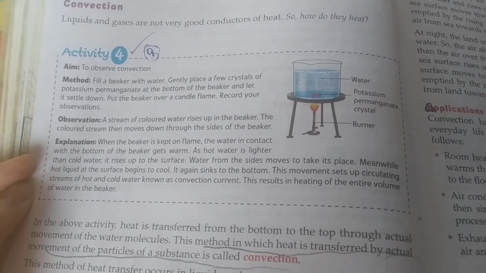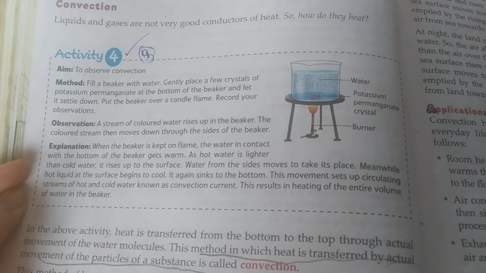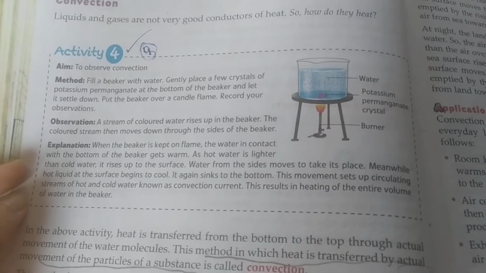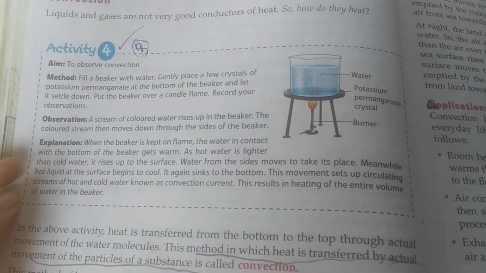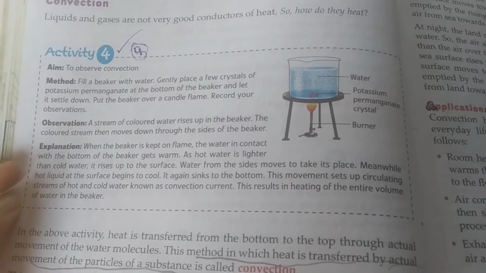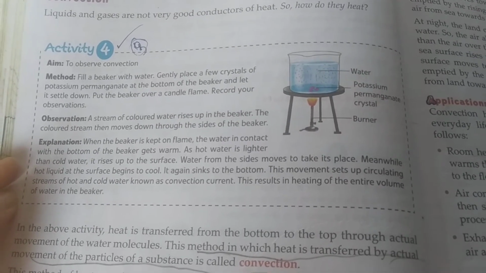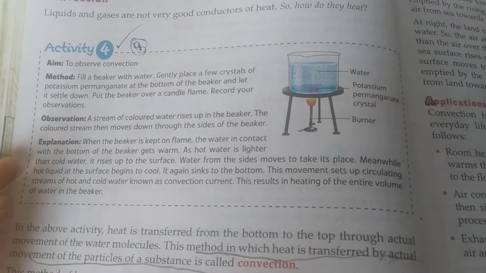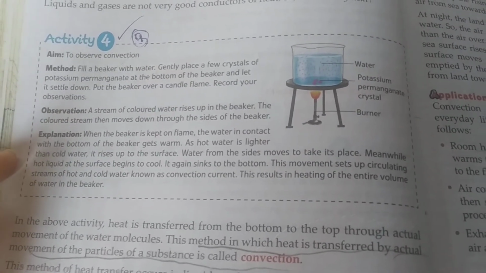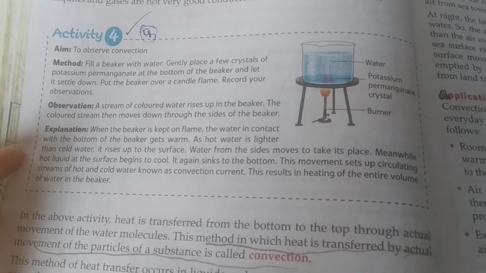Observation: a stream of colored water rises up in the beaker. The colored stream then moves down through the sides of the beaker. So what will we observe? We will see a stream of colored water, because potassium permanganate is a pink crystal and it gives its pink color to the water, and this colored stream of hot water rises up. So what is the explanation?